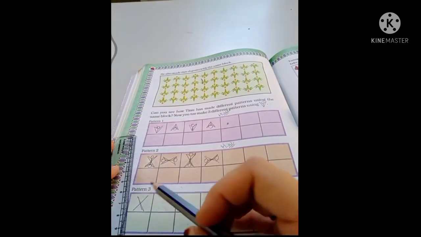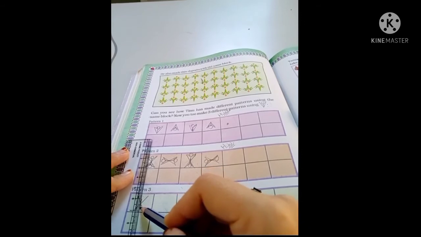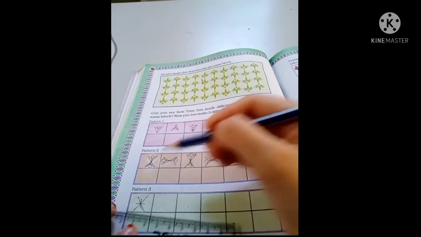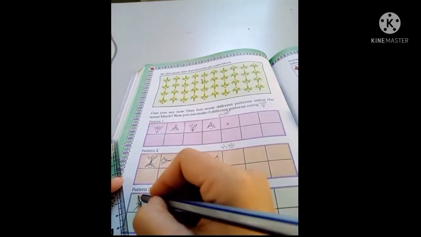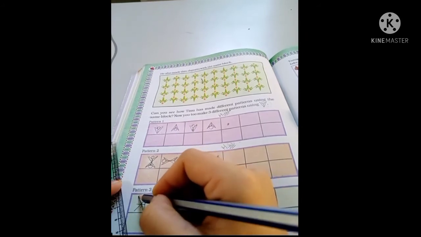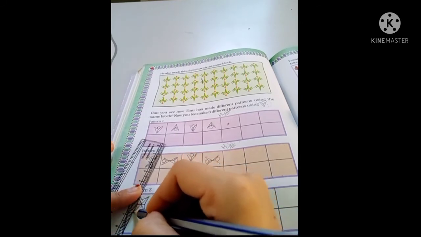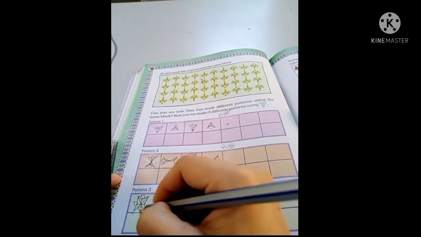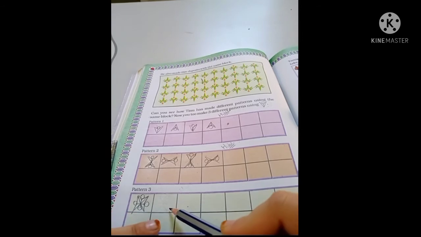Now students, I am using this same block. I am making one flower by arranging. First I will draw one cross mark, and in between I will draw a plus, like this. Can you see? Then I will join these lines this way, right? And a circle over there. Right? So I have made one flower.